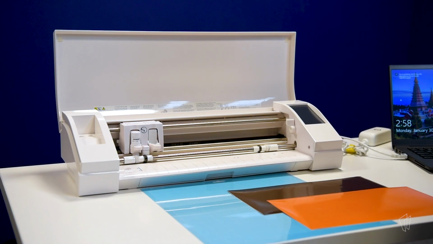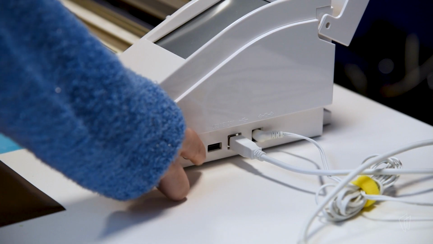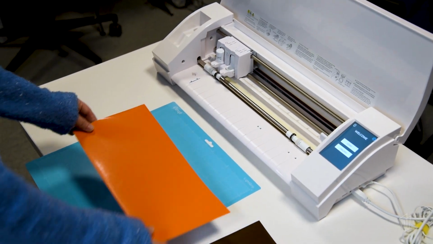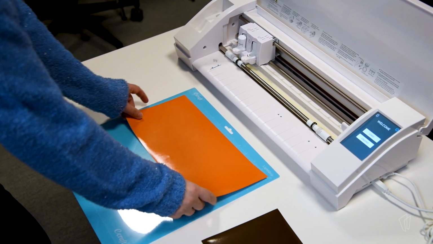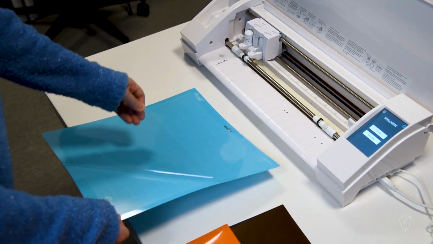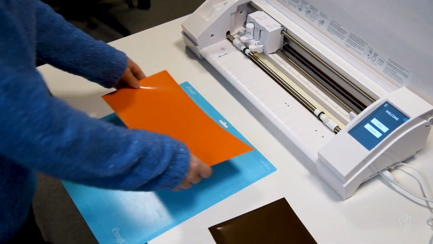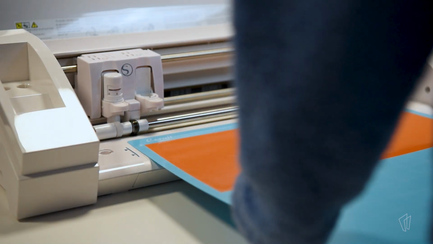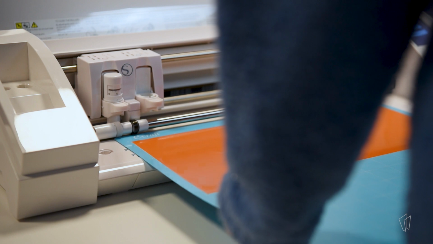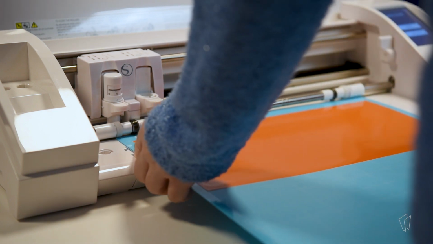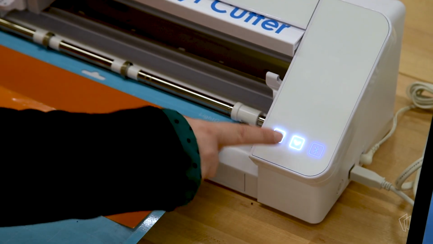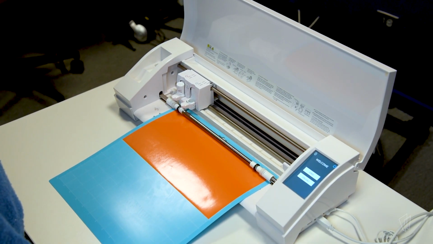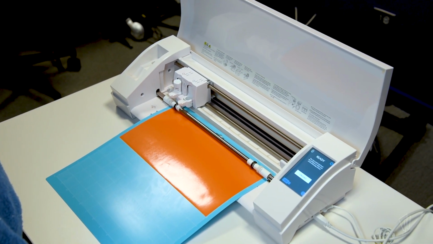Next step is to turn on the machine by clicking on the power button located on the right side. Choose the color of the vinyl you would like to use for your project and load the vinyl to the sticky mat. Align the mat with the line of the machine and press the load or up button depending on which Cameo machine version you are using. The machine will grab the feet of the mat.